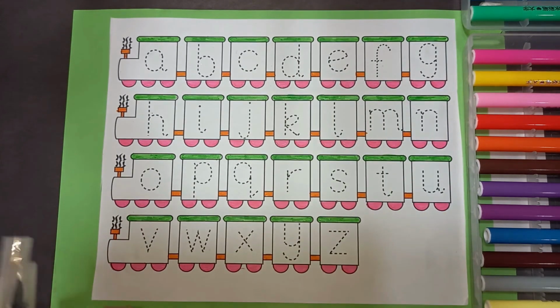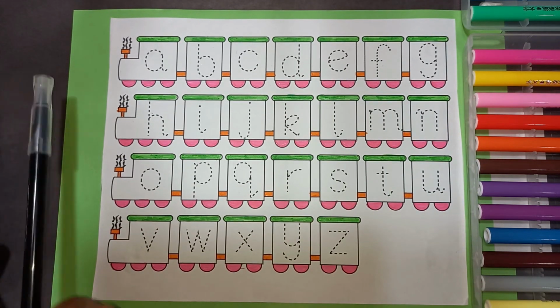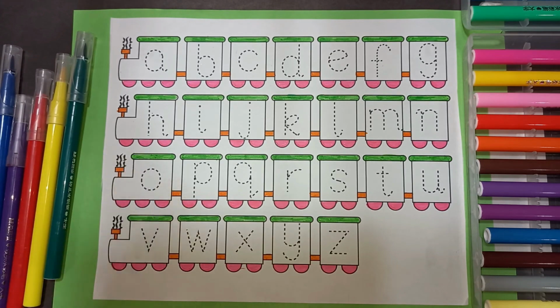Let's write the lowercase letter. You can read and write with me.